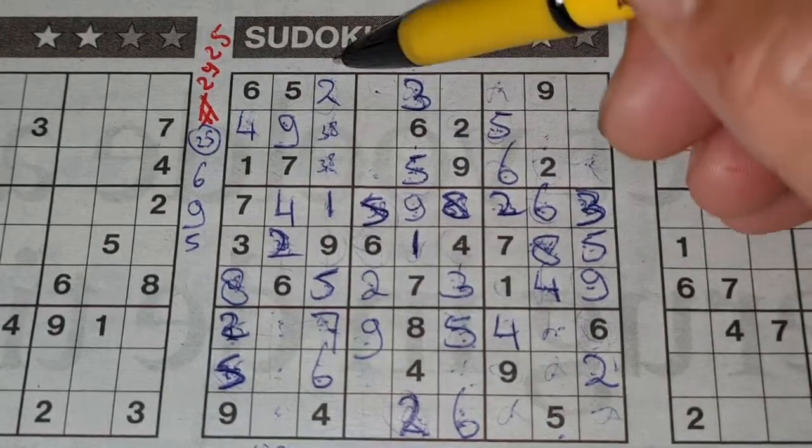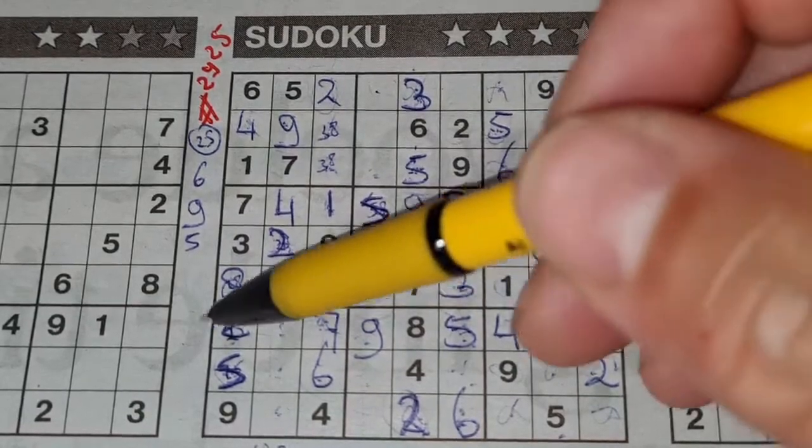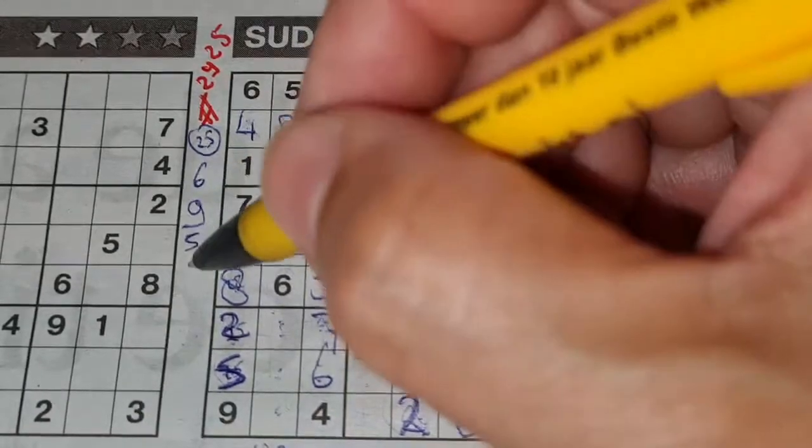Do we have all the 2s? And all the 2s are used. I can see digit number 4, number 2.